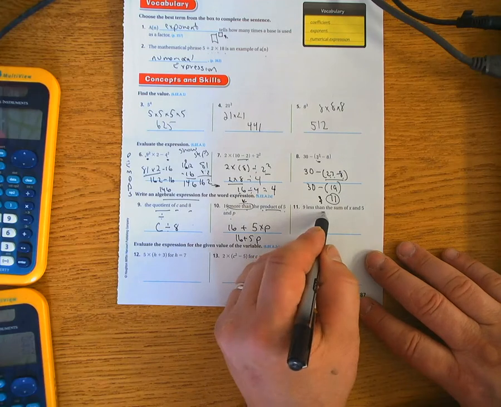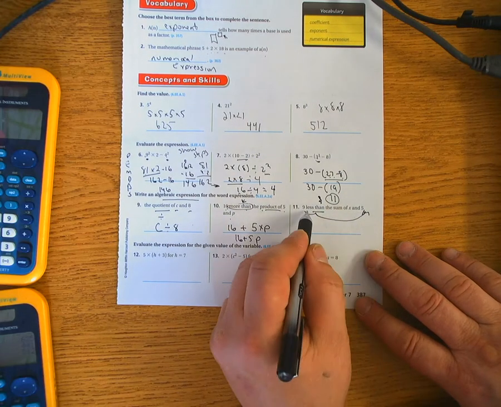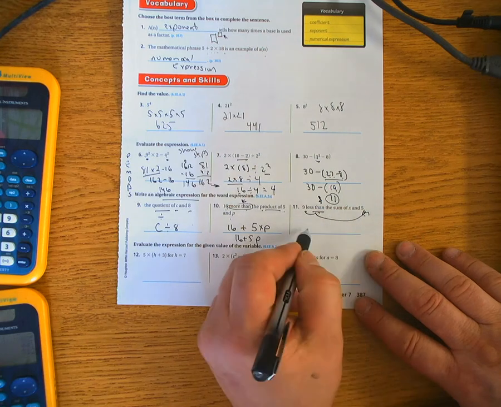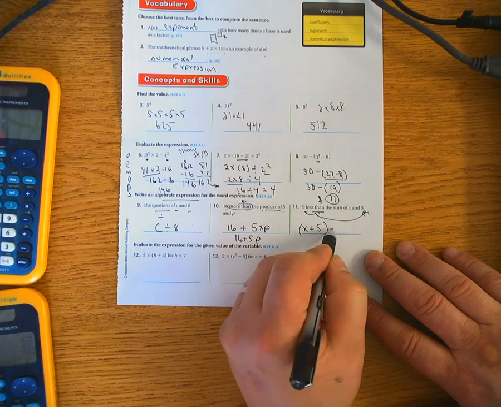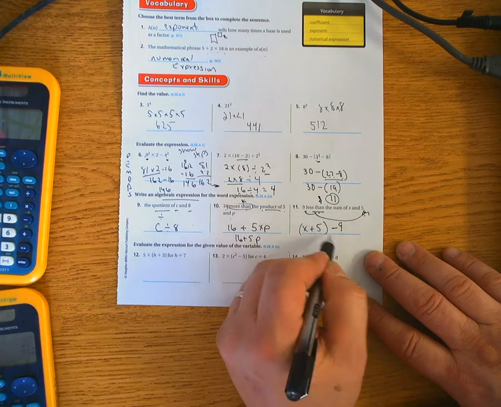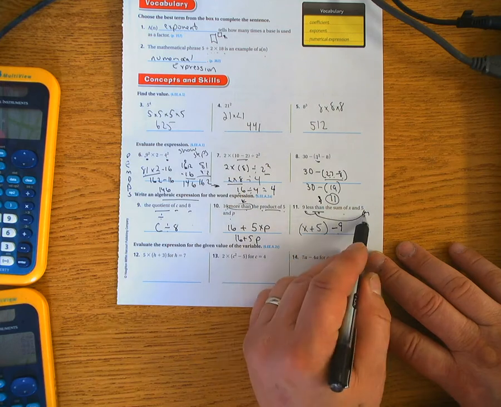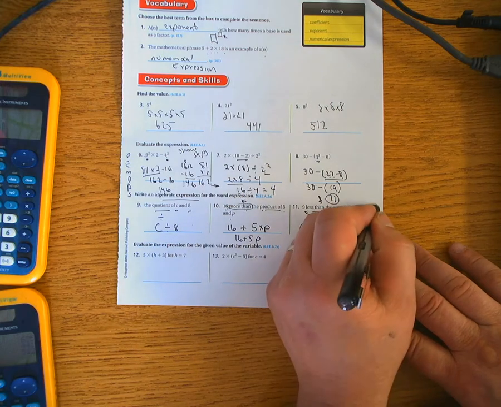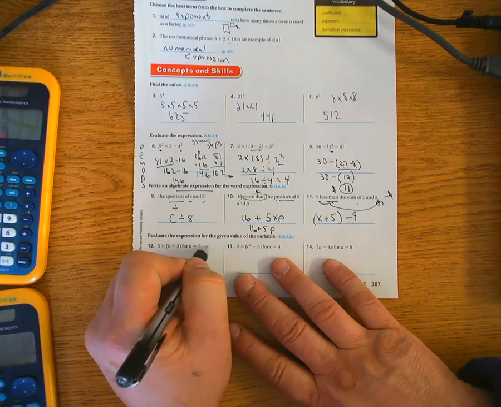Okay. 9 less than, alarm should go off. That means we got to subtract 9 from this. The sum of x plus 5, less 9 less than that. So I take this value, I trampoline 9 to the end. Good to go.